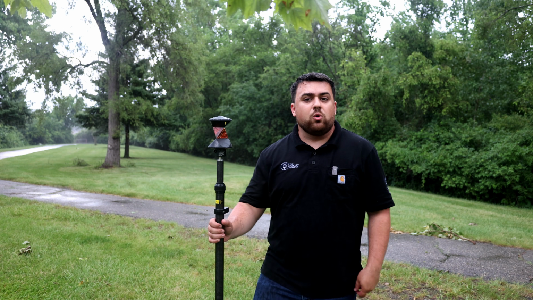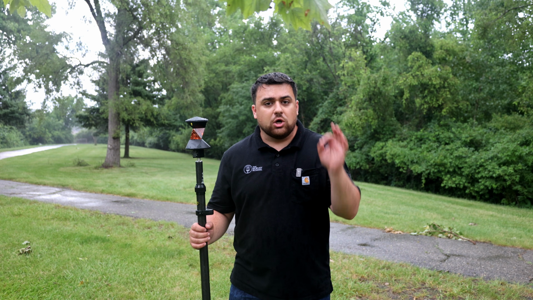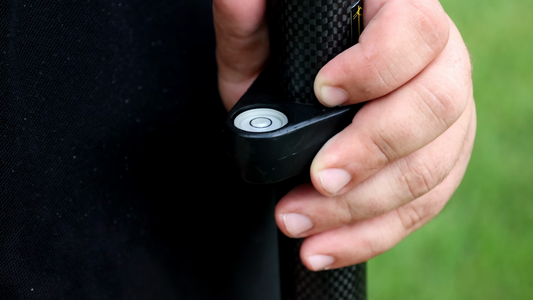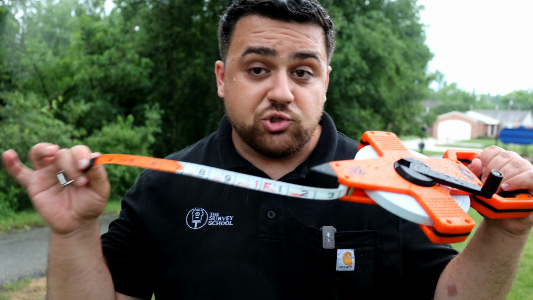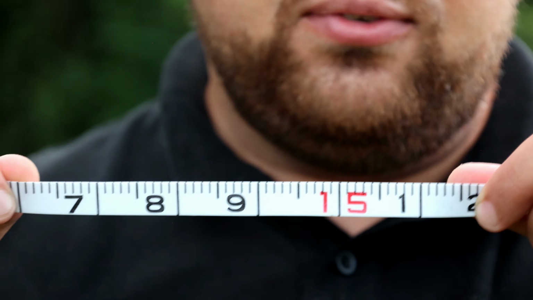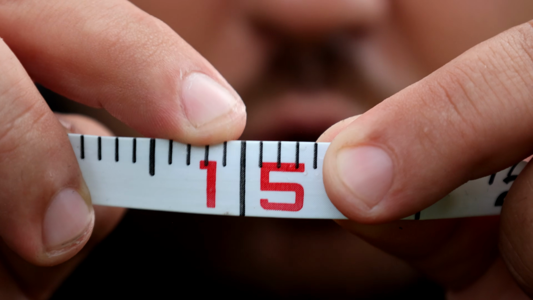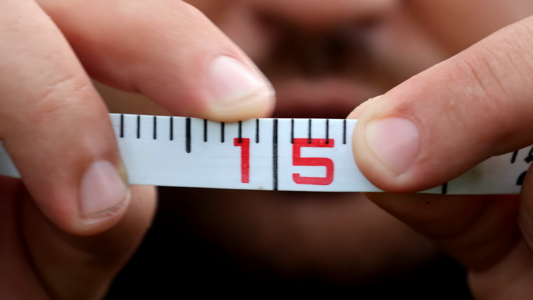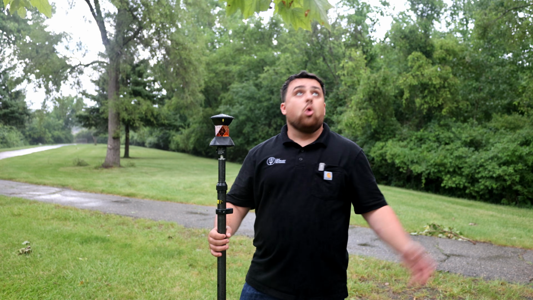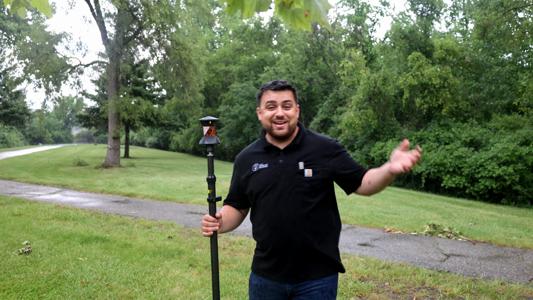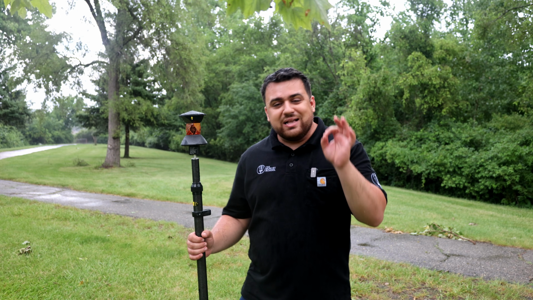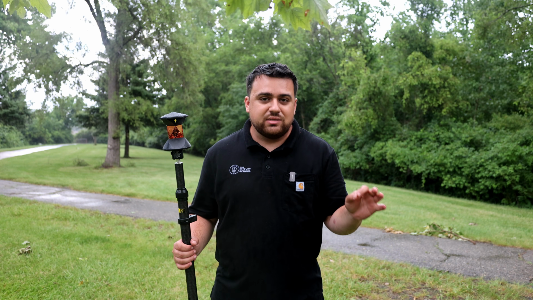All right, so now let's talk about random errors. Random errors occur in nature. Perhaps I'm holding my prism rod and I don't have the bubble perfectly centered. Or perhaps I'm using a tape measure like this one, and I'm supposed to read 15 feet 5 times. But every time I try to hold right here on the tape, sometimes I'm 1 or 2 hundredths too short or 1 or 2 hundredths too long. Or it's raining like it is right now, and therefore my performance in the field is impacted, but not to the level where I'm making mistakes. These are all examples of random errors.